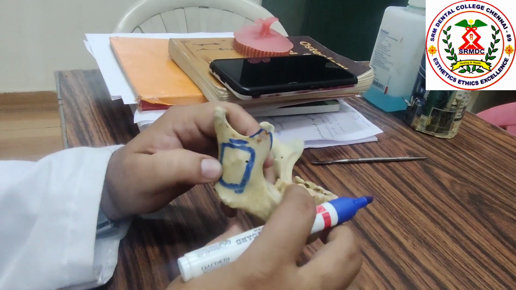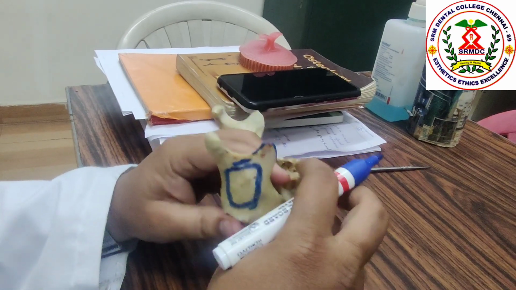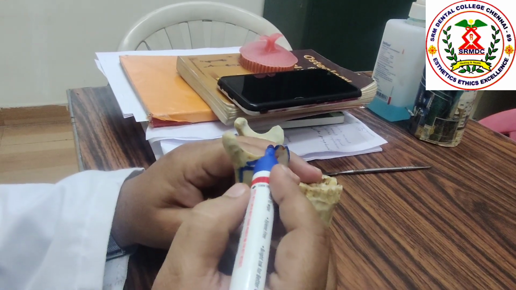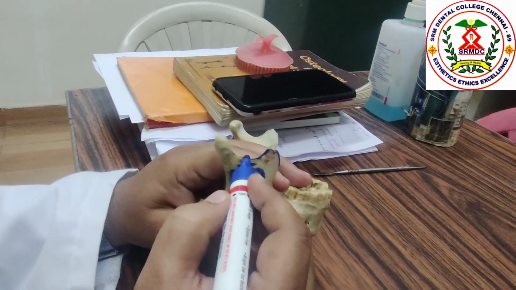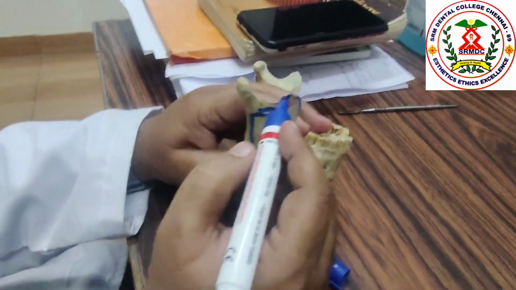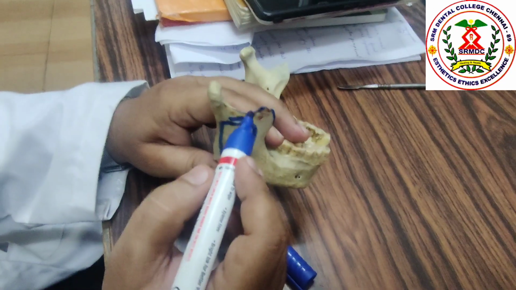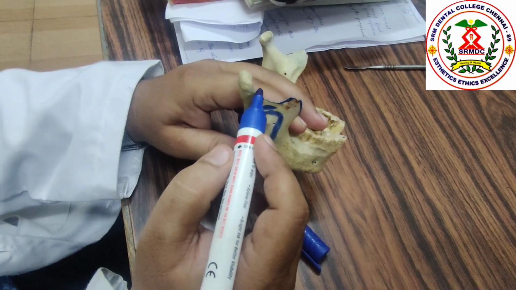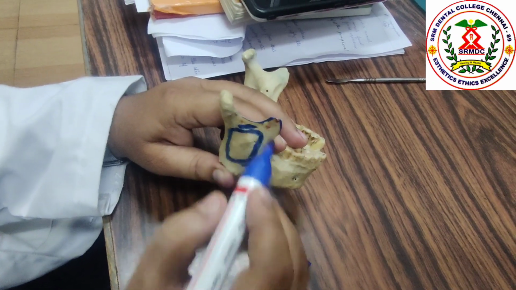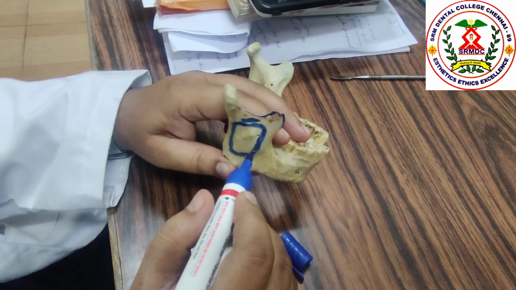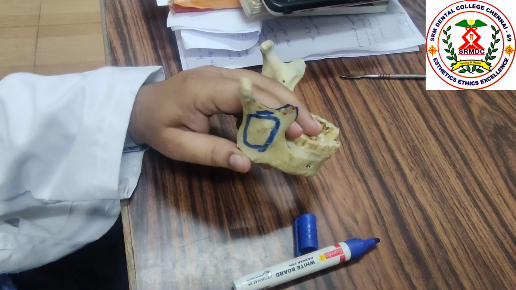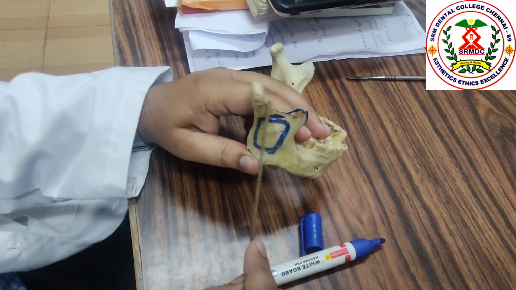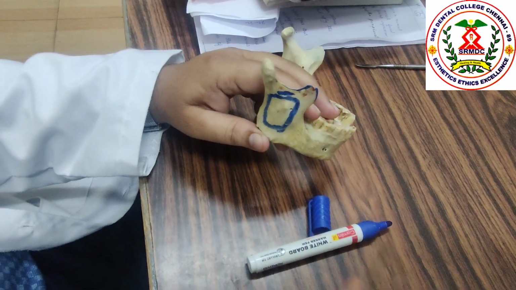Now, this superior border is notch-shaped, the sharpest one. The posterior border of the coronoid process continues to form the anterior border of the condylar process. This notch is called the mandibular notch.